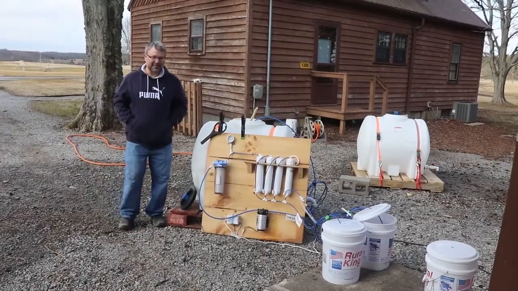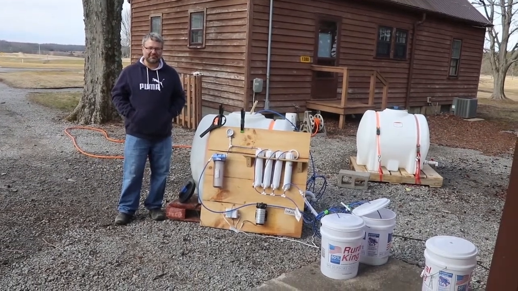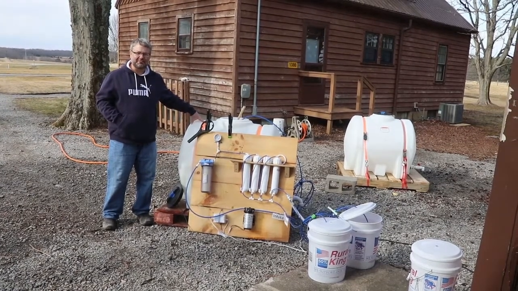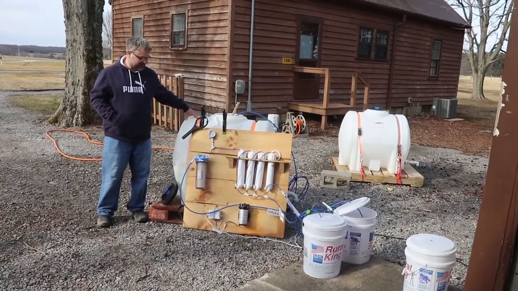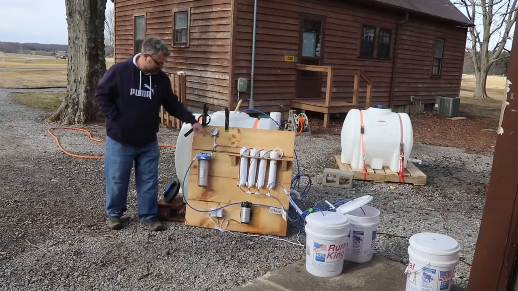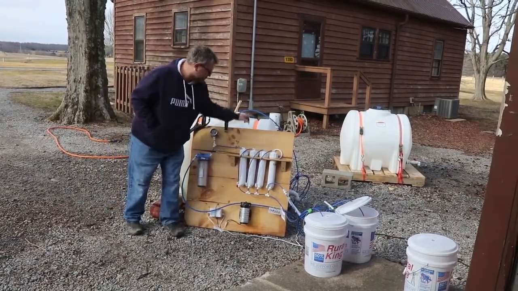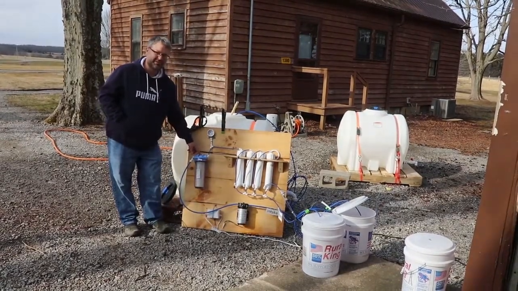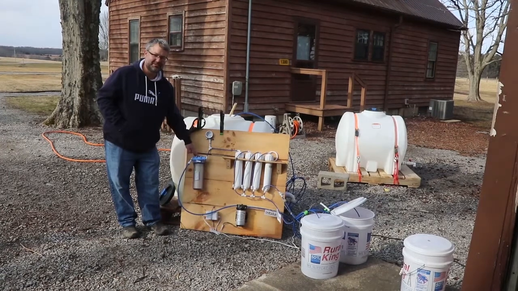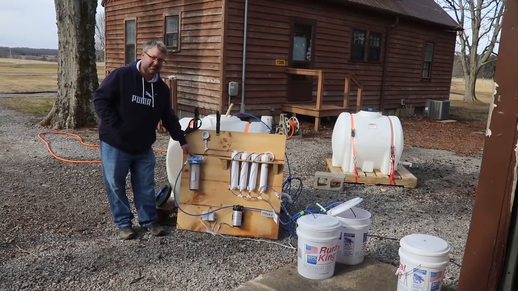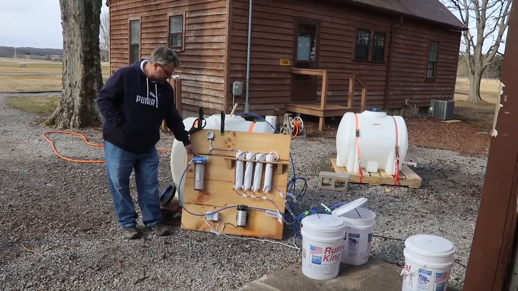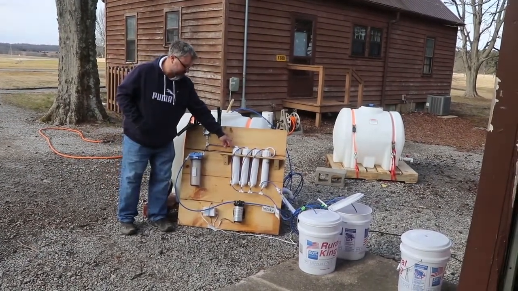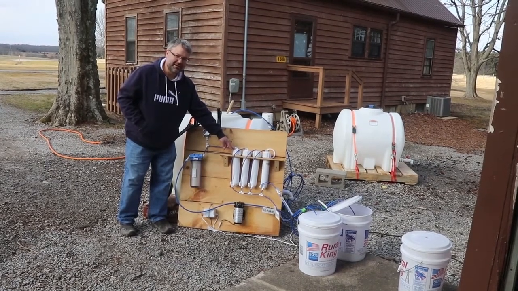So right here we have our reverse osmosis machine running. In the big tank we have just raw sap straight from the maple trees. And what's happening here is we have a little pump that's pulling the sap. First it goes through a pre-filter that takes out any little bits of stuff that might have gotten into the sap. And then from there it goes up into each of 4 different canisters here.